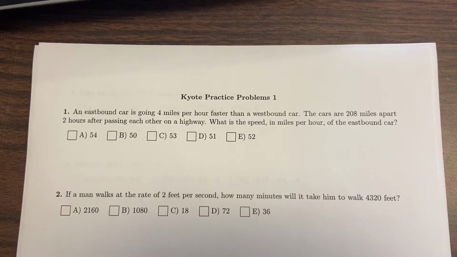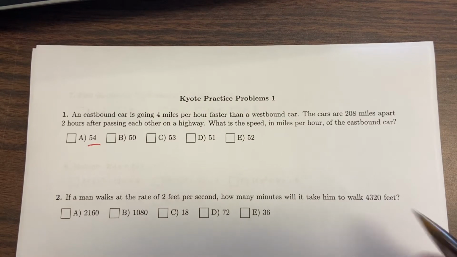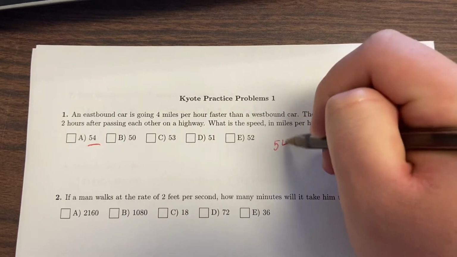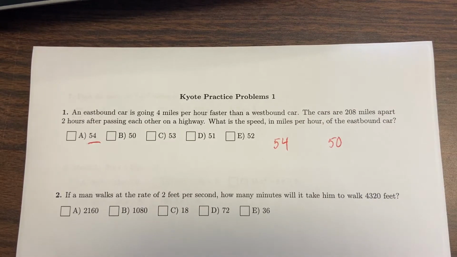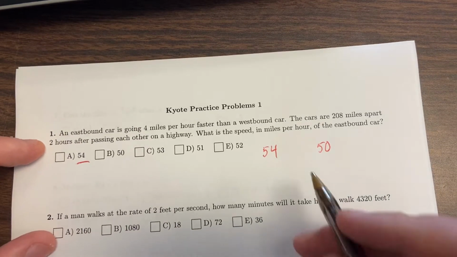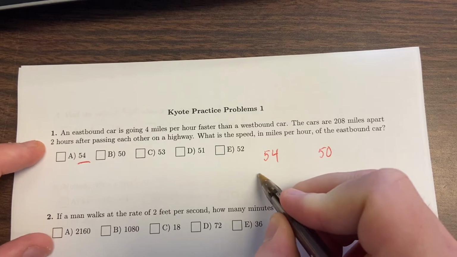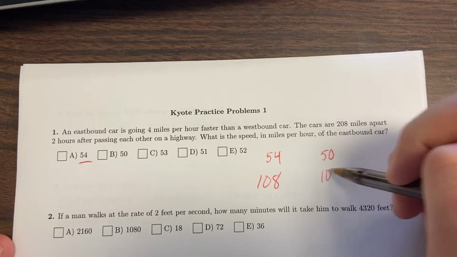The cars are 208 miles apart after 2 hours. What is the speed in miles per hour of the eastbound car? So the eastbound car is going a little bit faster. Honestly, I would use the answers here. I would start with the first guy. So if the eastbound car is going 54 miles per hour, that means the westbound car has to be going 50 miles per hour, and we are going for a duration of 2 hours. So if this is going 54 miles per hour, they went 108 miles. The westbound car would then go 100 miles.